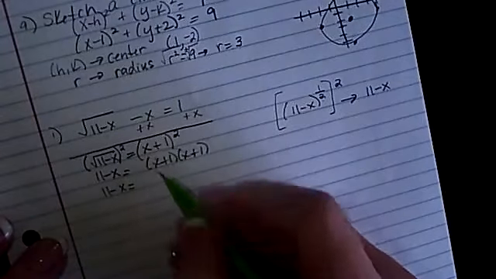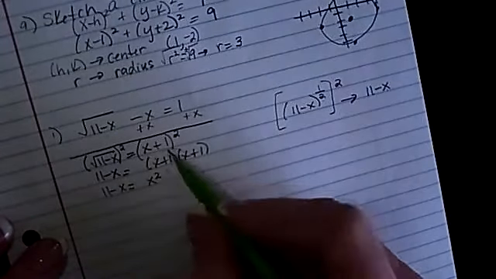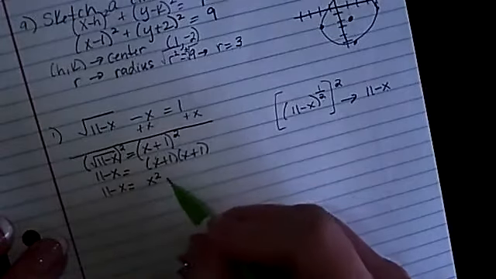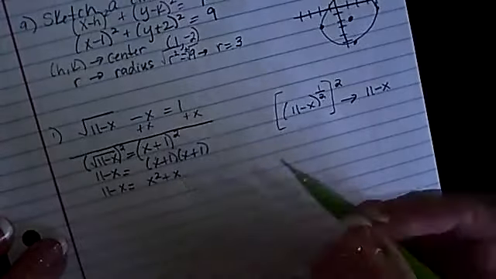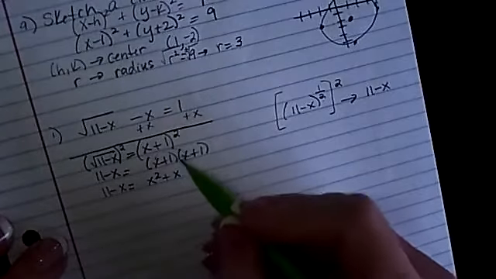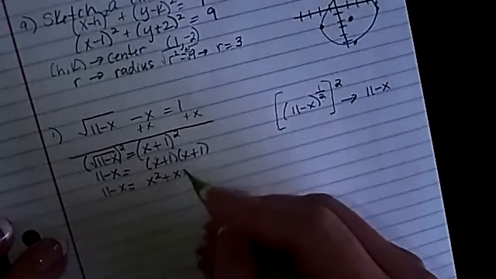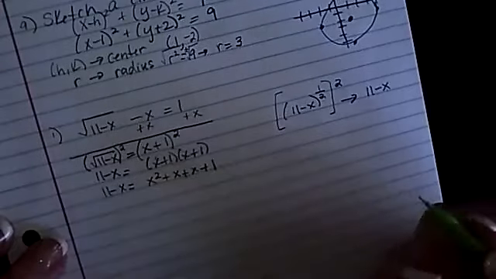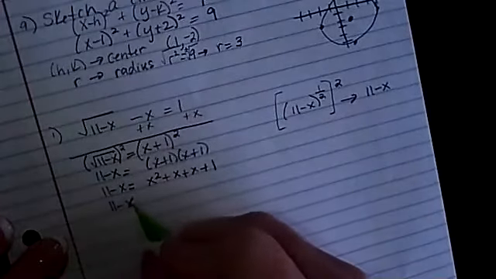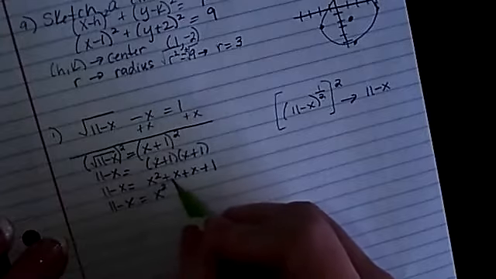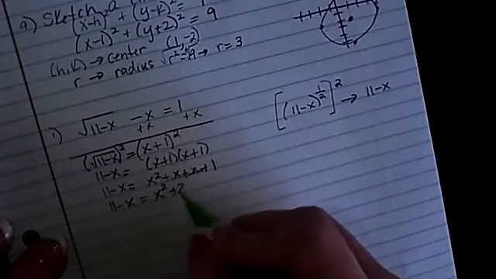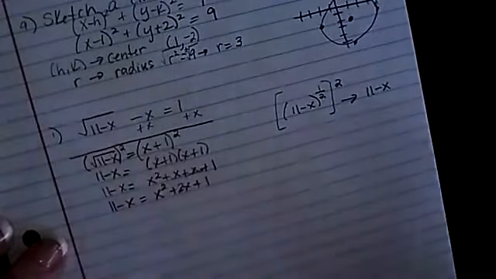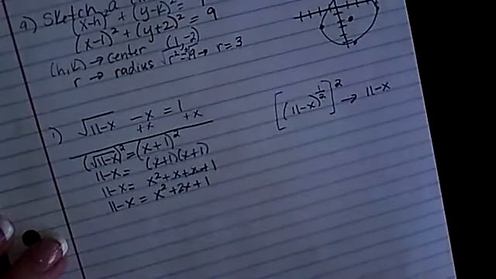X times x is x squared. X times 1 is a plus 1x, and I don't have to show the 1. Okay, so I distributed the x. Now let's distribute the 1. 1 times x is 1x. 1 times 1 is 1. Now let's simplify that. These are like terms. 1x plus 1x is 2x. All right, so notice now we have the radical is gone, the square root's gone.